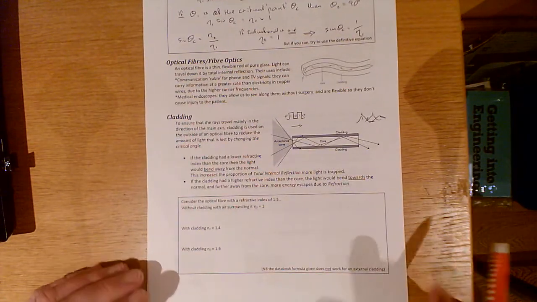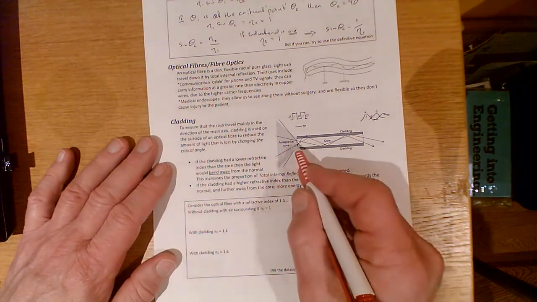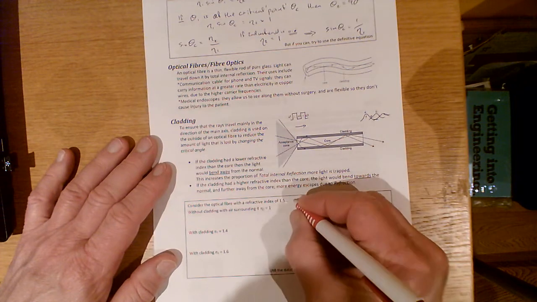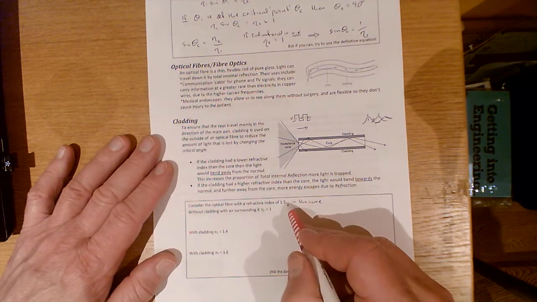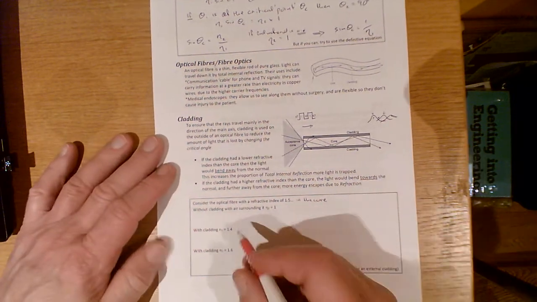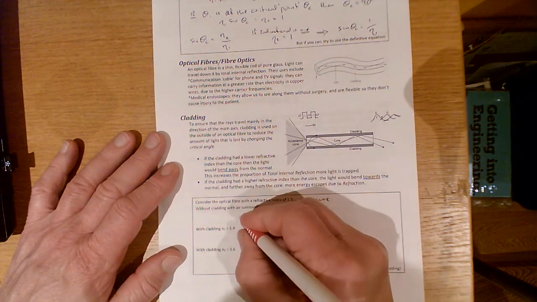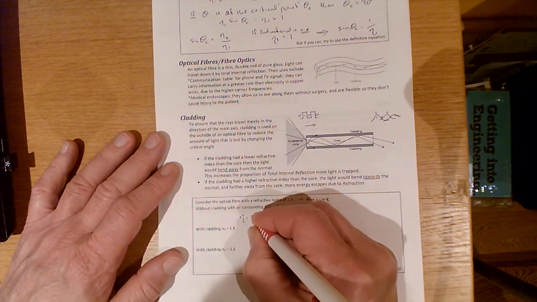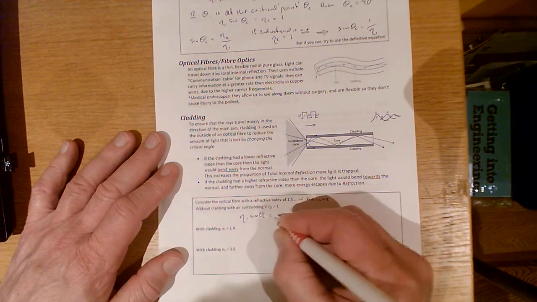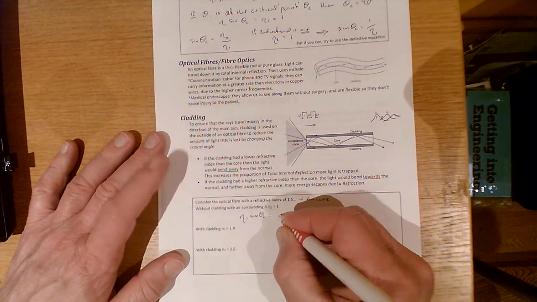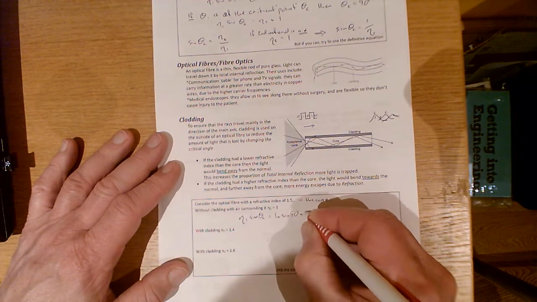Okay, so let's take some examples. If you had optic fibre where the core is 1.5, so fairly standard glass, and we surrounded it by air, then using our maths from up here, we've got refractive index 1, sine theta critical equals 1 times sine 90, which equals 1.